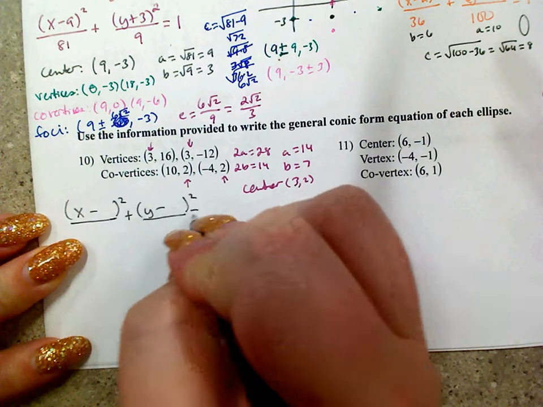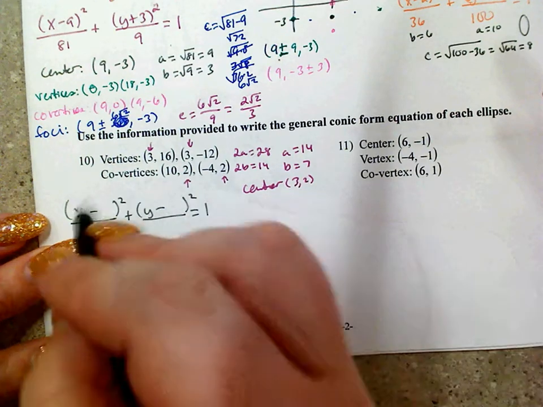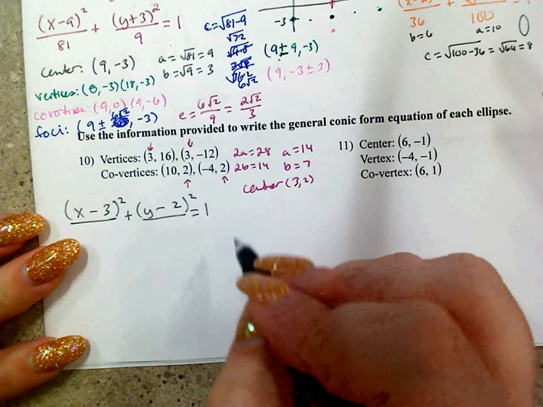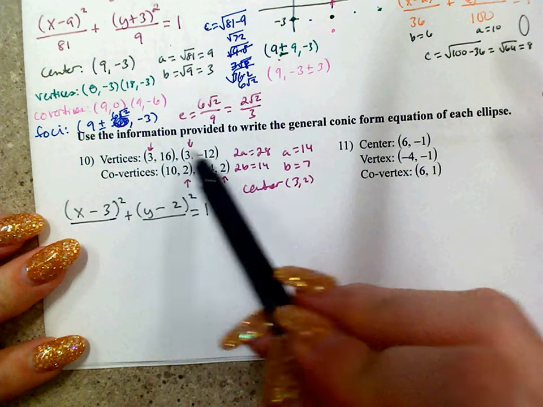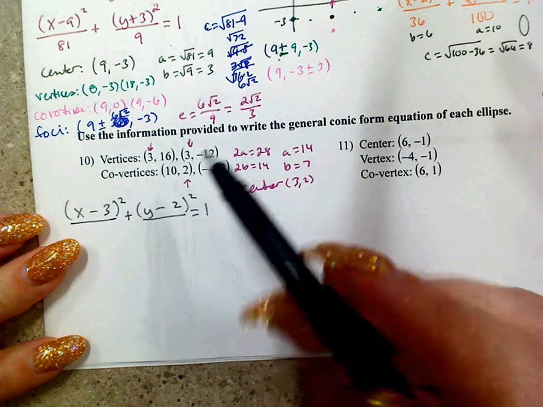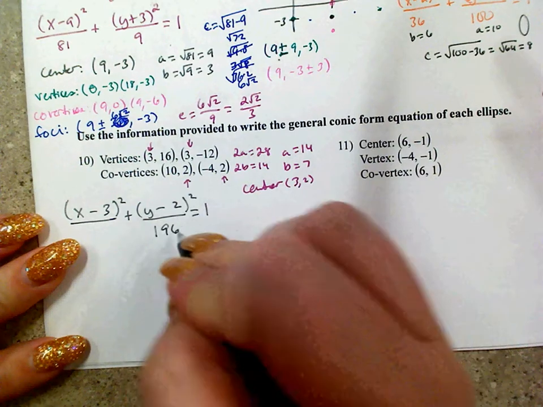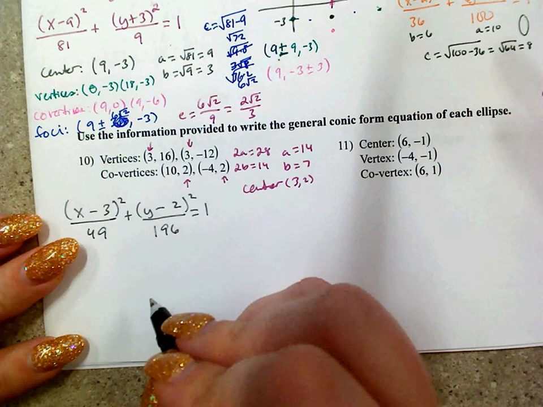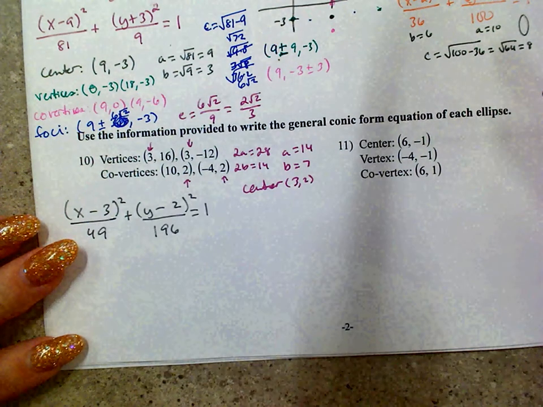So I know the center is (3, 2), so x minus 3, y minus 2. I know that a is 14, and that is vertical because I went up and down to get to my vertices, so that means 196 goes underneath the y. And I know that 49 is b squared, and that goes underneath the x. And then I need to put it in general form.